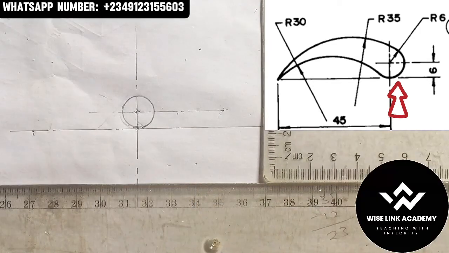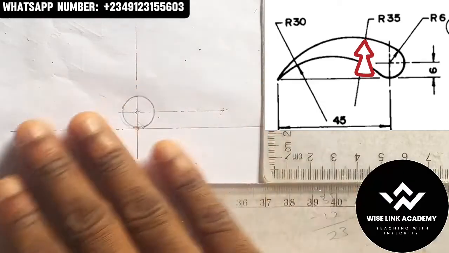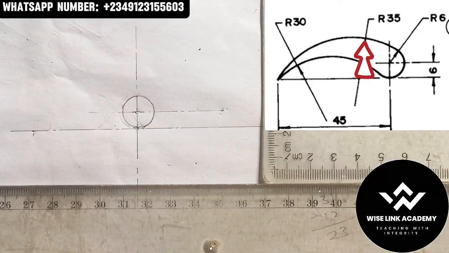Alright, I have my radius of 6 here. So what's next? My next procedure now is that I need to get some curve. There are 2 curves here, which I need to get now. So how do I get a curve? That's the question now. First, observe that those curves are in the form of a flat tummy, right?